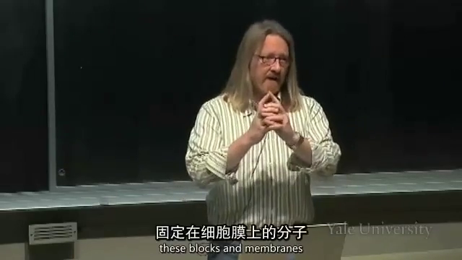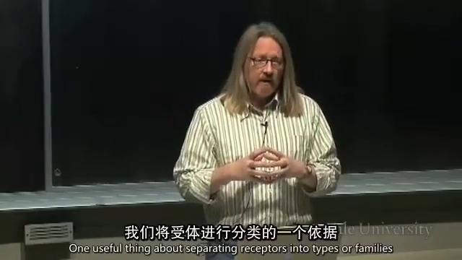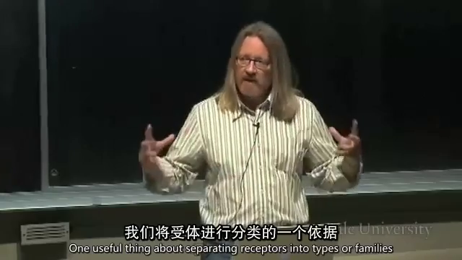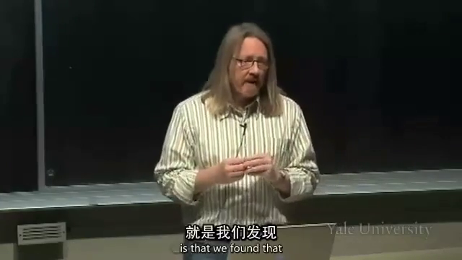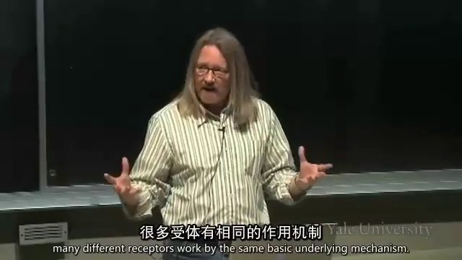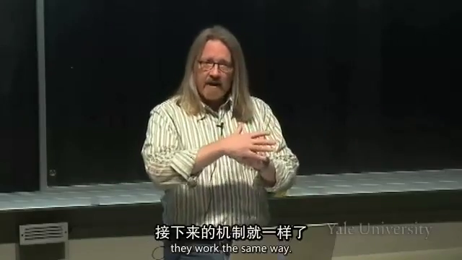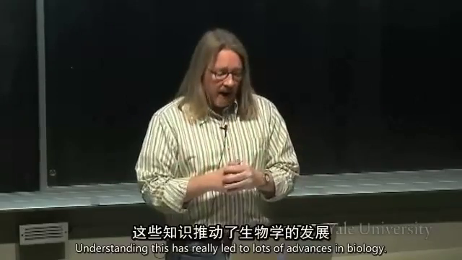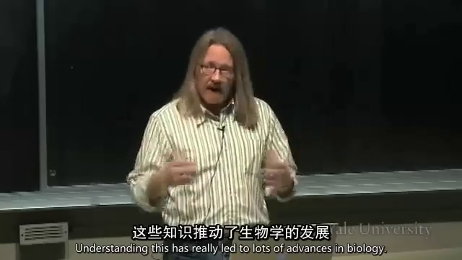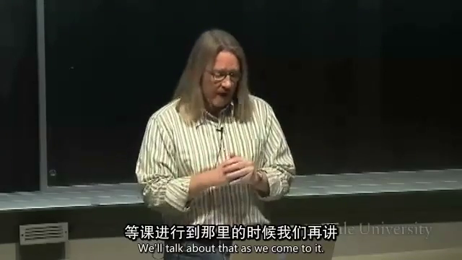I mentioned earlier, we thought about receptors as being these blocks in membranes, but there are different families of receptors. And one useful thing about separating receptors into types or families is that we found that many different receptors work by the same basic underlying mechanism. They might have different ligands which stimulate them, but once they're stimulated, they work the same way. And understanding this has really led to lots of advances in biology. We'll talk about that as we come to it.